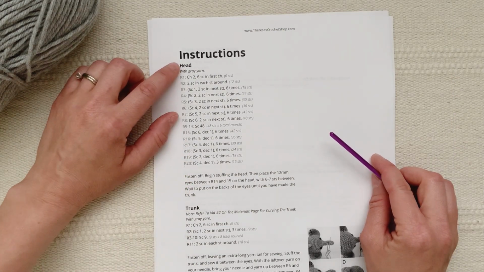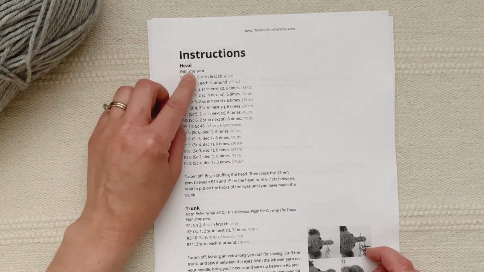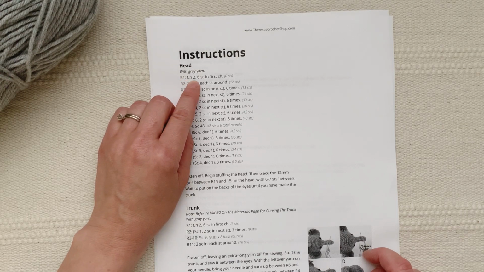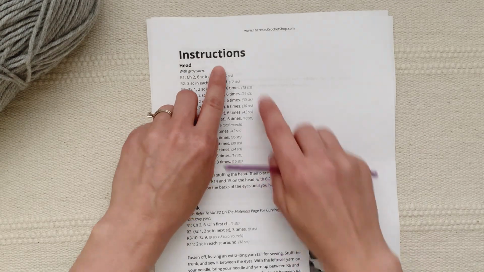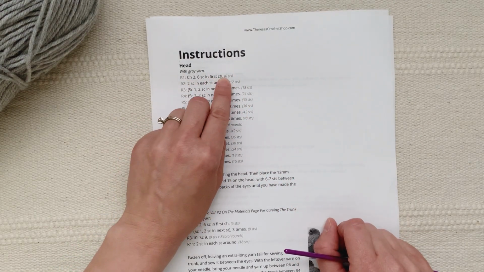This is starting off the head. In this pattern, I'm making an elephant. So with gray yarn, I'm going to do, this stands for round 1. I'm going to start with the chain 2, 6 single crochet in first chain. And then in these parentheses, that's how many total stitches you will make in this round.